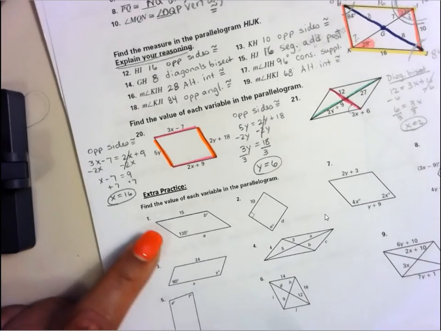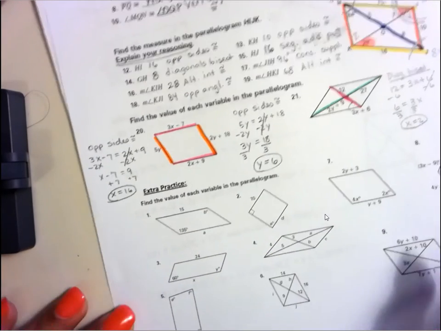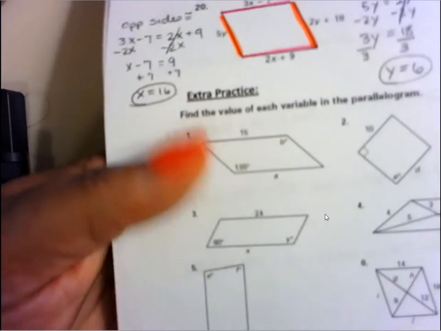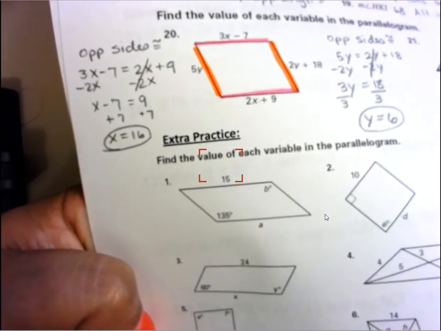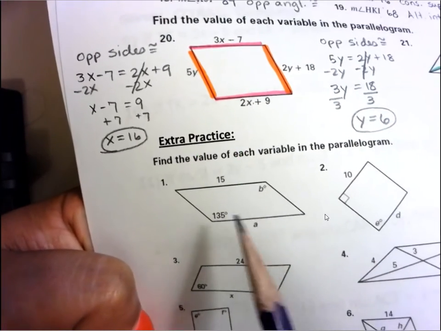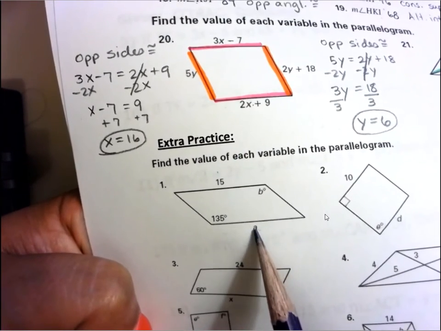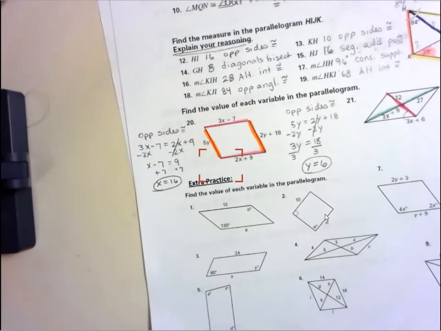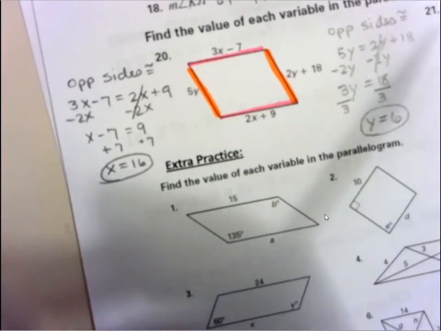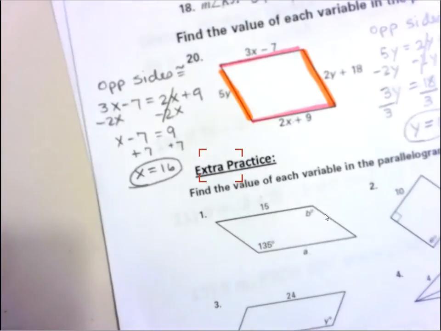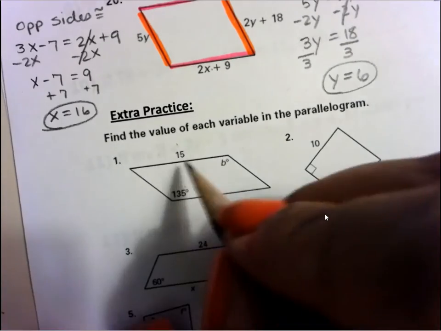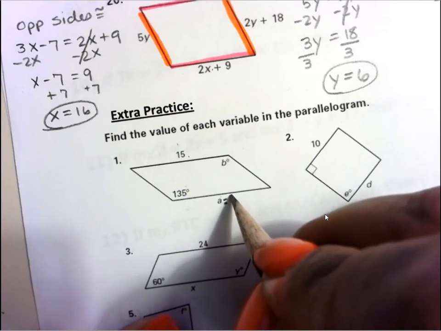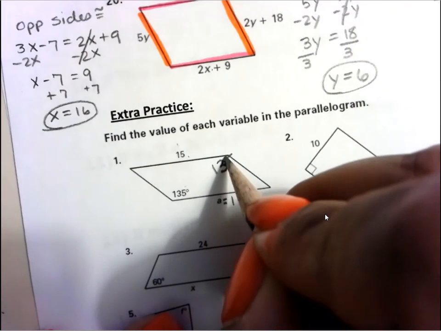Okay. We're going to find the value of each variable in the parallelogram. I don't know if y'all can see this, but alright, opposite sides are congruent, so that means A equals 15. Opposite angles are congruent, so that means this one is 135. I'm going to put the camera closer, okay? Opposite sides are congruent, so that means this one is 15. And this one is 135, the angle.